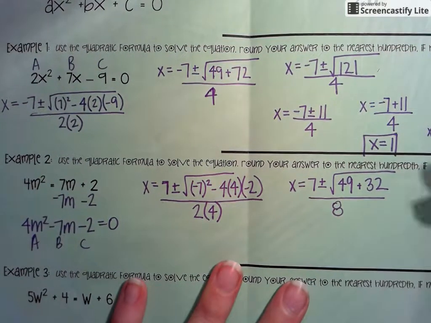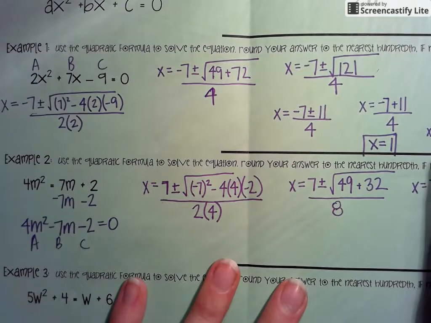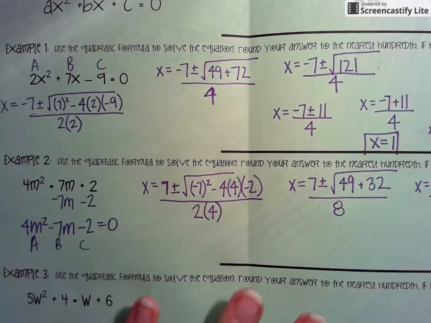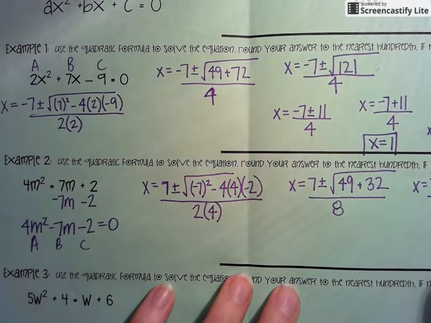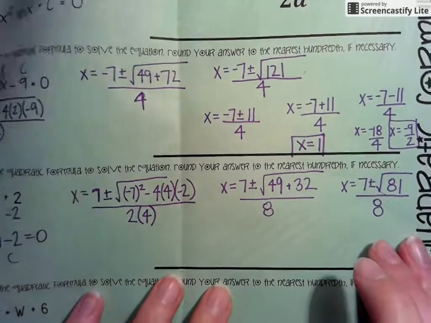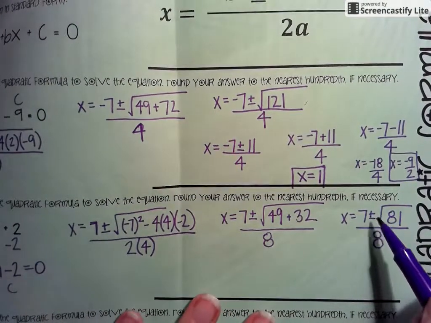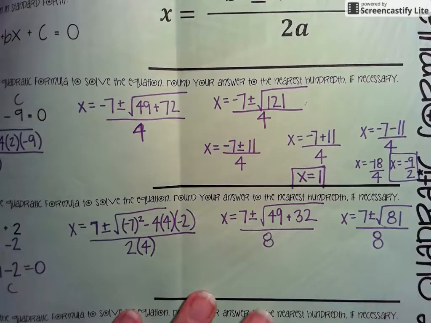From there, I'm going to simplify. So I have x equals 7 plus or minus the square root of 81 over 8, because 49 plus 32 is going to give me 81. Now I look at my radical to see if I can simplify. 81 is actually a perfect square, so it goes out evenly.